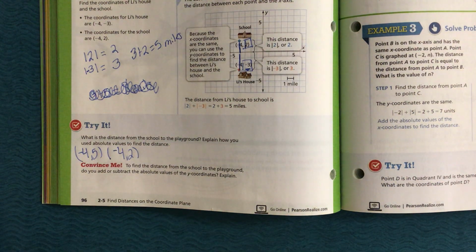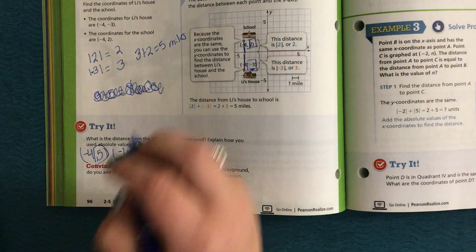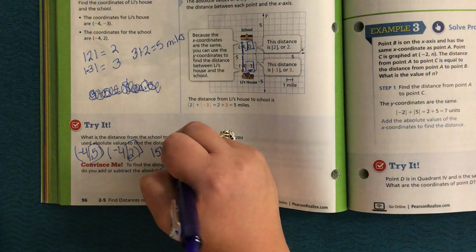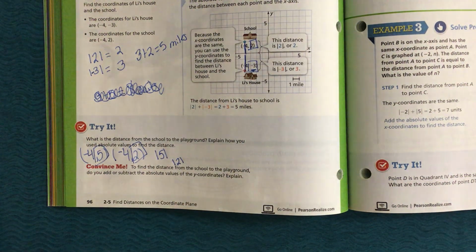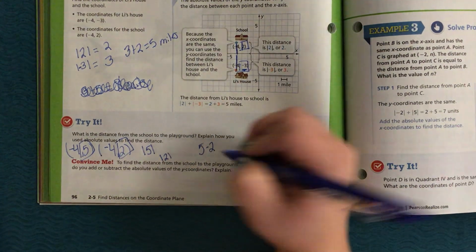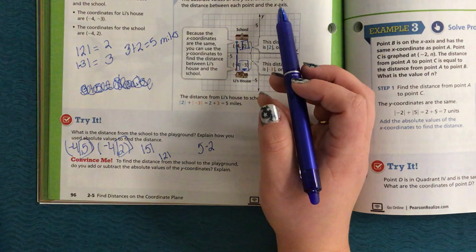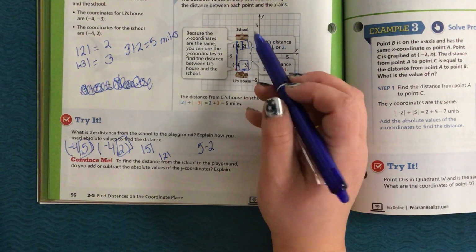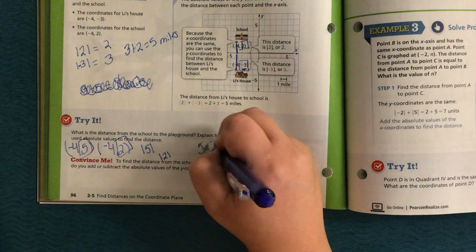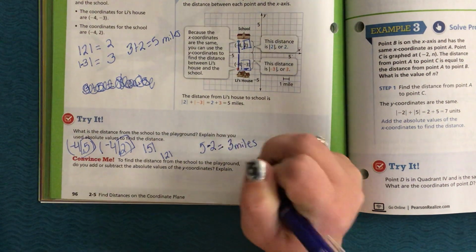So we're looking for the absolute value of our y coordinate because we're looking for the vertical distance. So we have the absolute value of 5 and the absolute value of 2. This time, we're going to take 5 minus 2 because they're in the same quadrant, okay? We're not crossing quadrants. We're not crossing the x or y axis, so we're going to subtract to figure out that they need to travel 3 miles, okay?